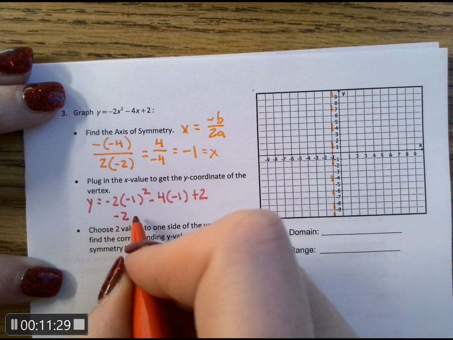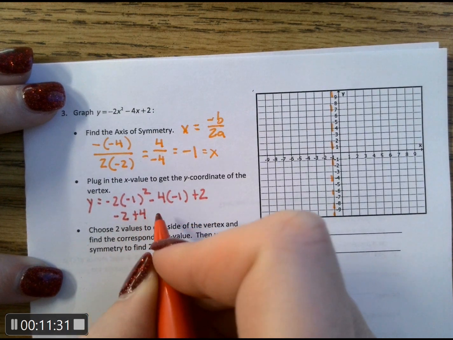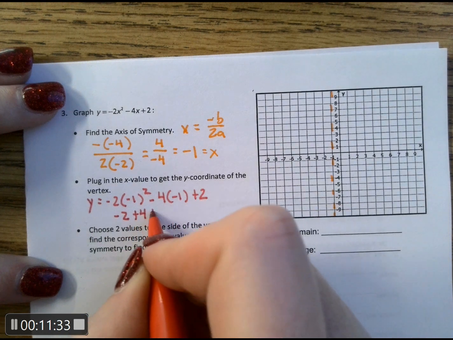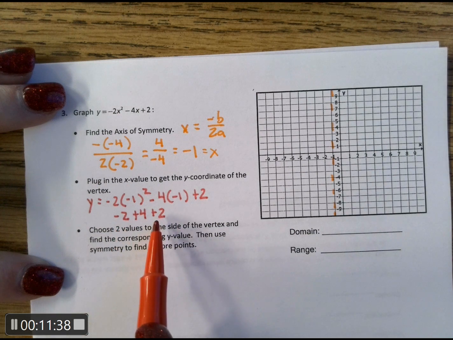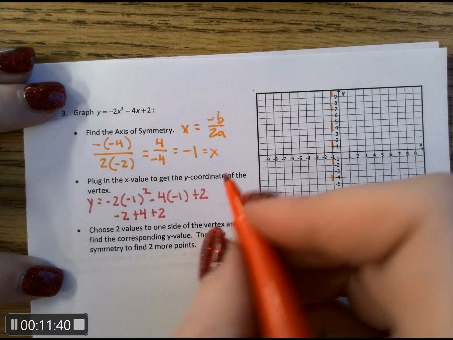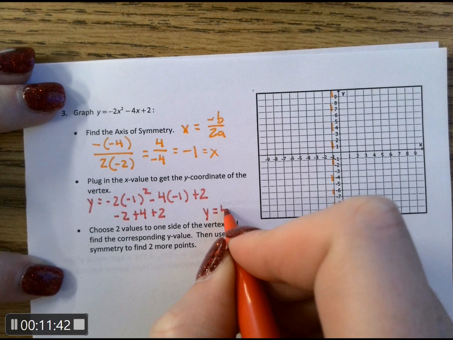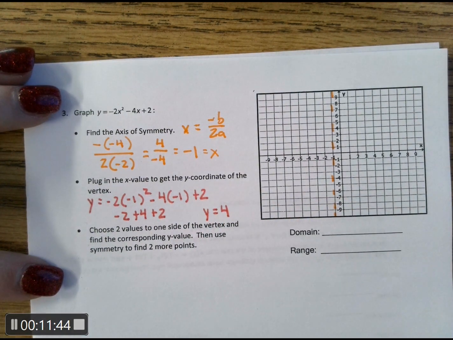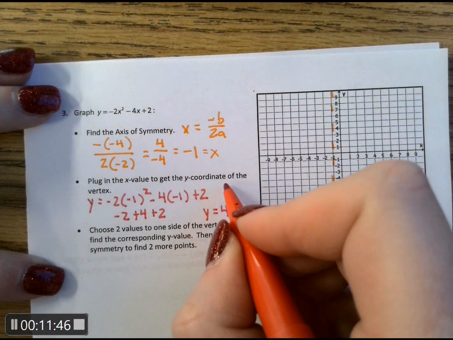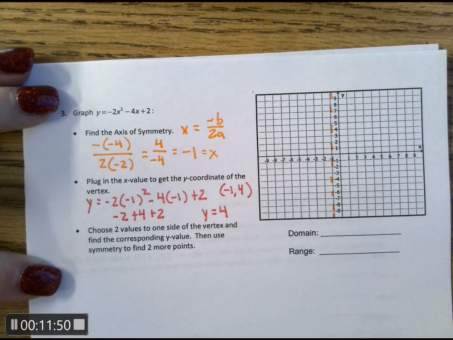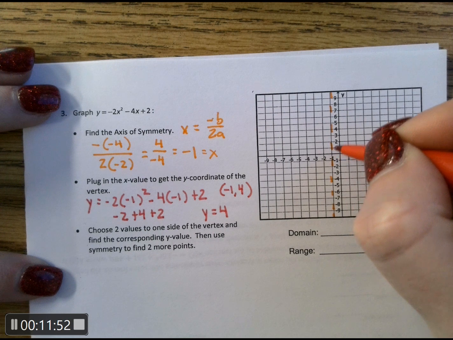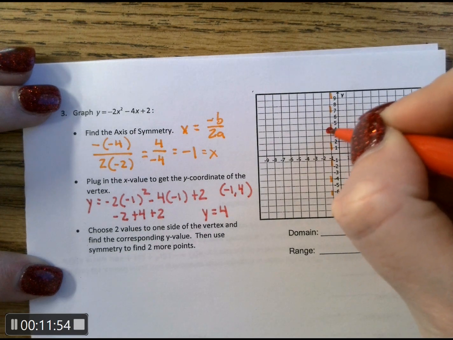Negative 4 times negative 1 gives us a positive 4. And we have plus 2. Negative 2 and positive 2 cancel each other out. So we are just left with y equals 4. So then our vertex is going to be negative 1, 4. So now I can graph that. Go to negative 1, positive 4.